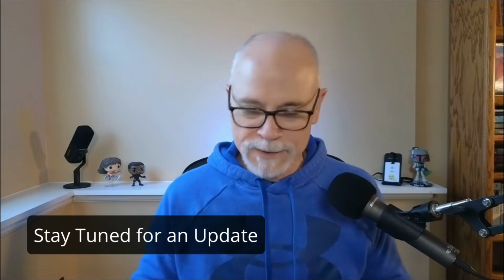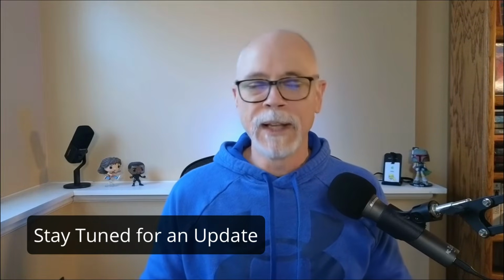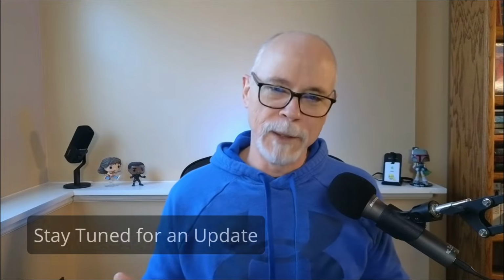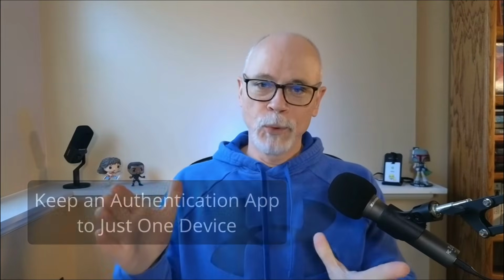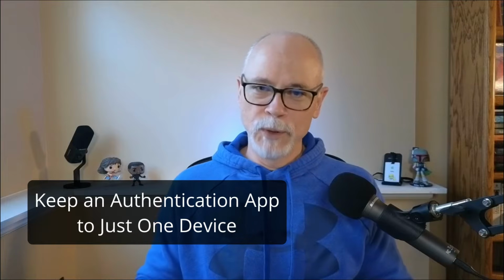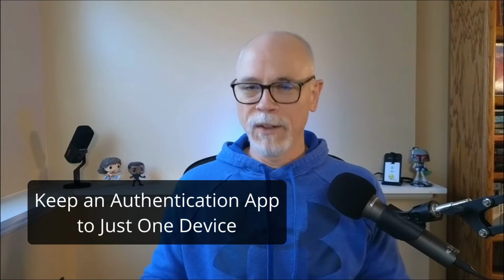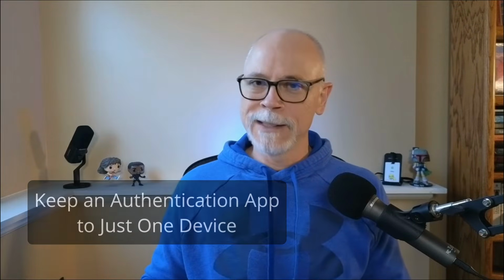There's delays and that sort of thing for security measures, and I totally understand it, and I'll get to the bottom of it sooner or later. But long story short, don't assume you can maintain 2 or more Authenticator apps across your devices, at least not without consequences. So what's going on here?